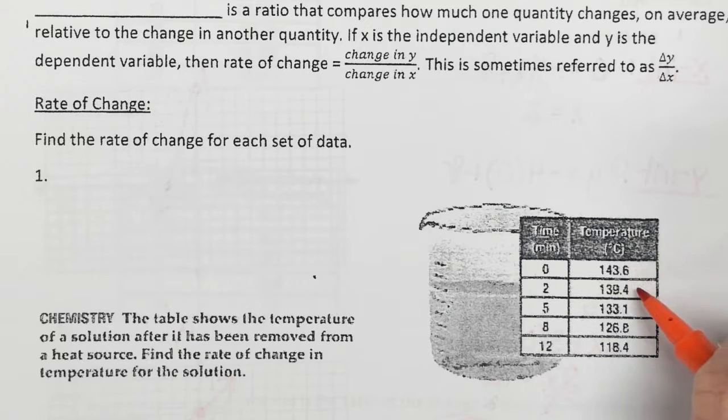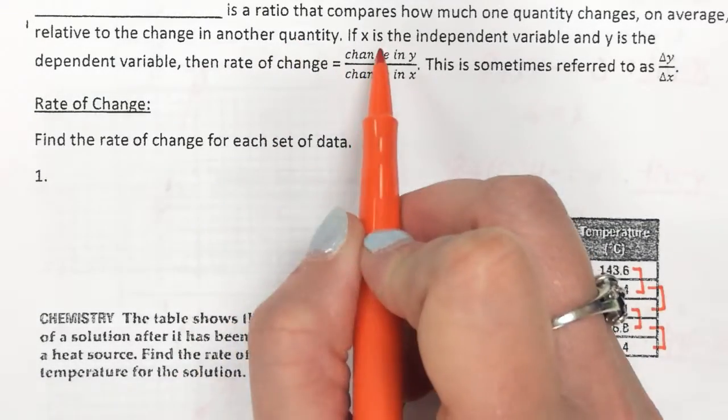What's the first pair that I can do? The first 2, right? What's the next pair that we can do? 2 and 5. Thank you. What's the next pair we can do? 5 and 8. And then the last one? 8 and 12. There you go. Y'all okay?